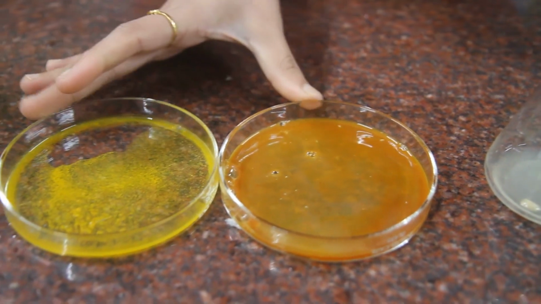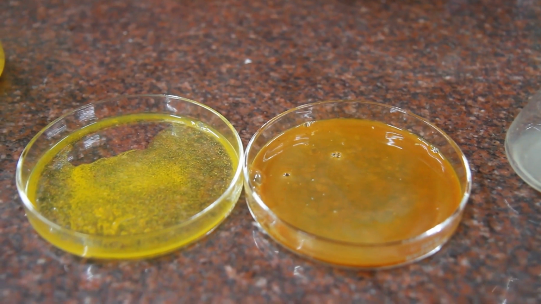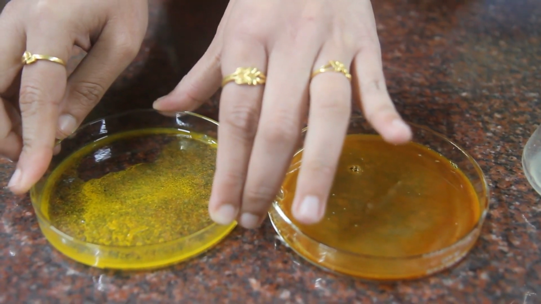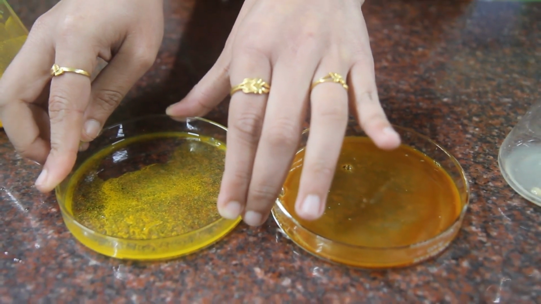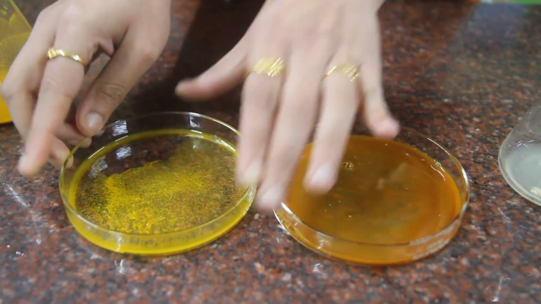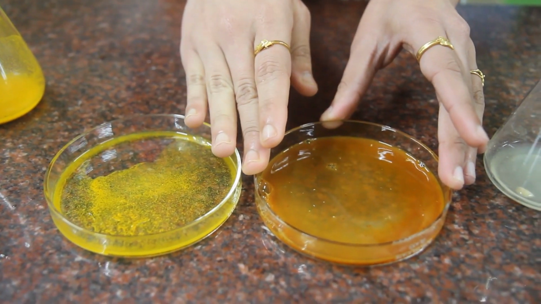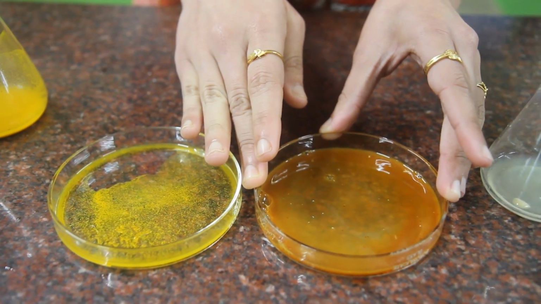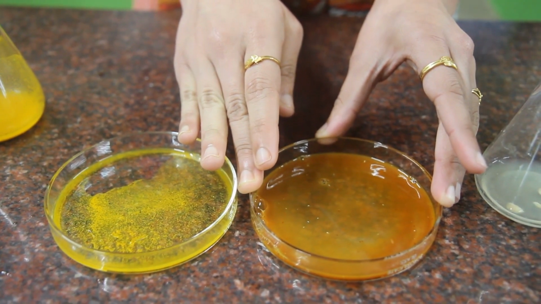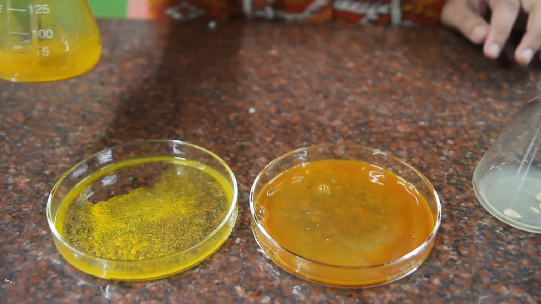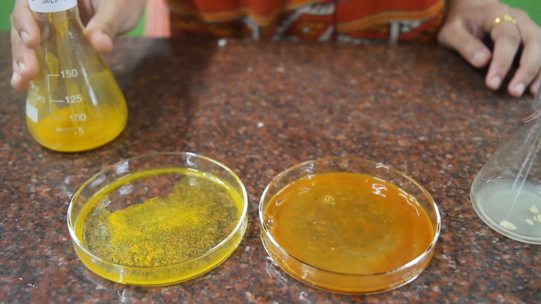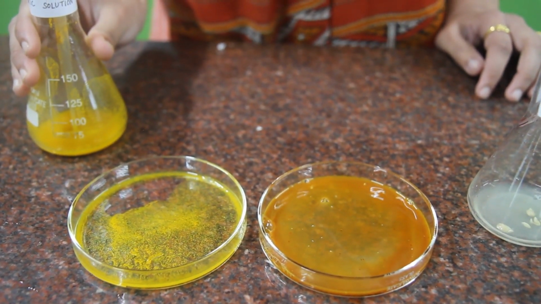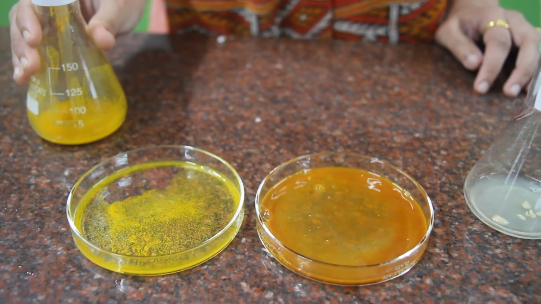Look at the difference. What did you observe? Acids don't change their color in the presence of turmeric powder, but bases change their color from yellow to reddish brown in the presence of turmeric powder solution. So this is one way of identifying whether the solution given to you contains an acid or a base.